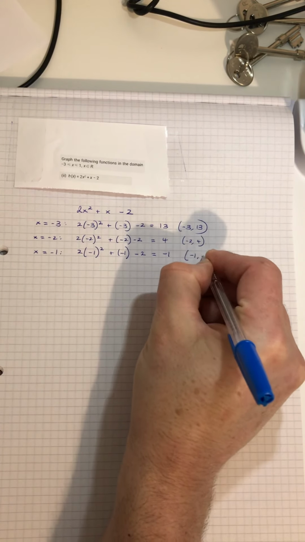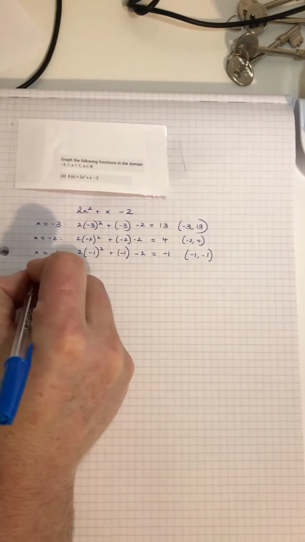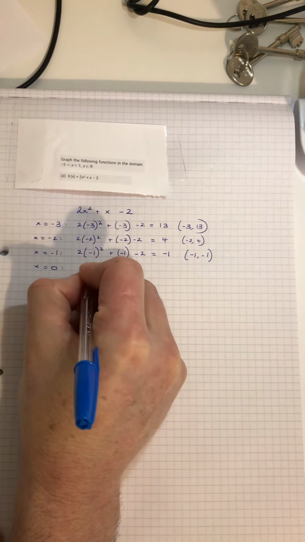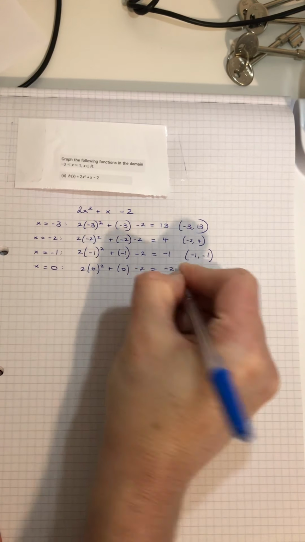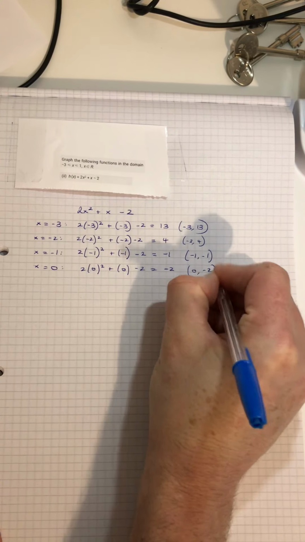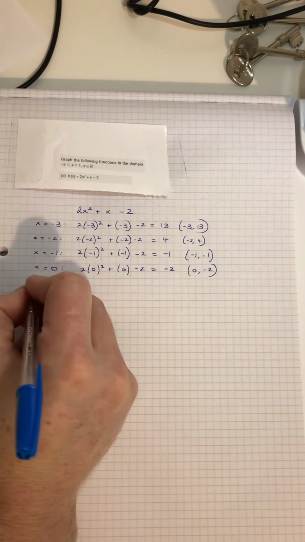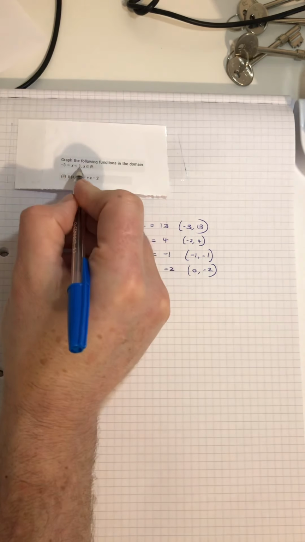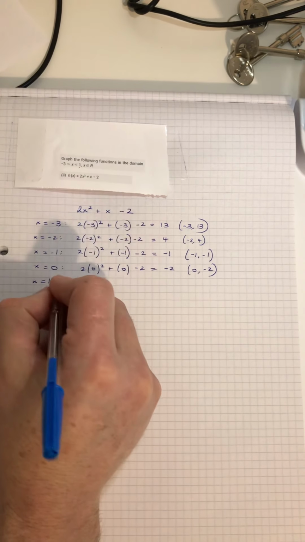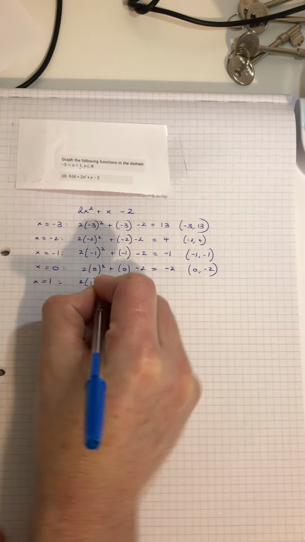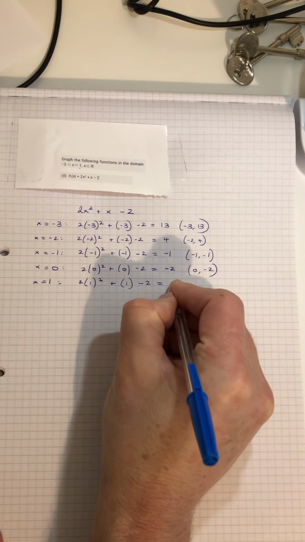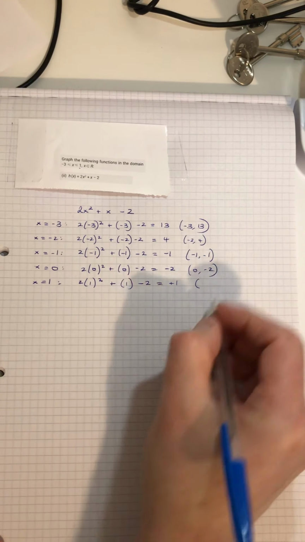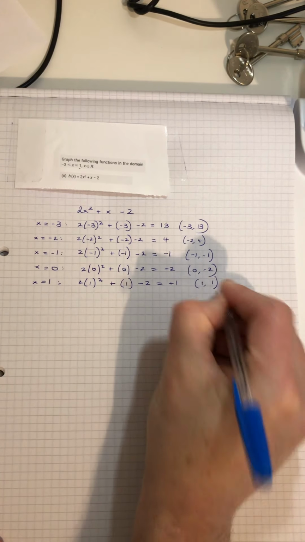So -1 and -1. When x is 0, 2 times 0 squared and 0 gives you -2. So 0, -2. And finally, when x is 1, because it asks us to stop at 1, 2 times 1 squared plus 1, take away 2, is equal to 1. So we get 1, 1.